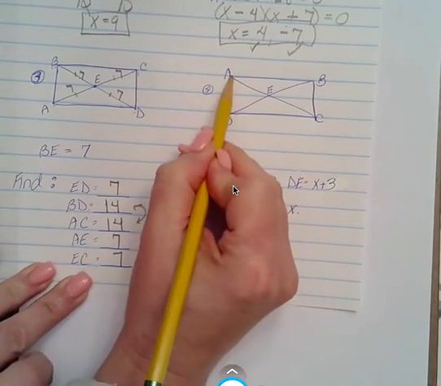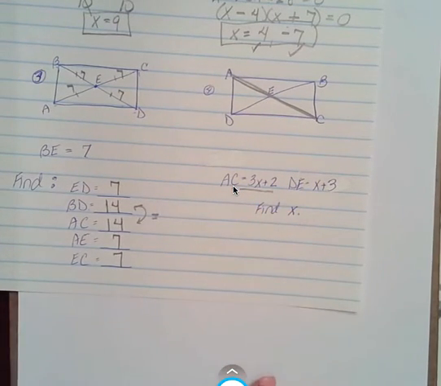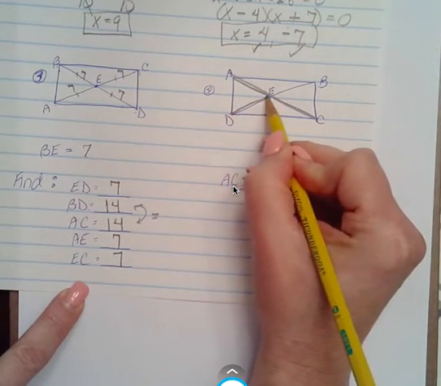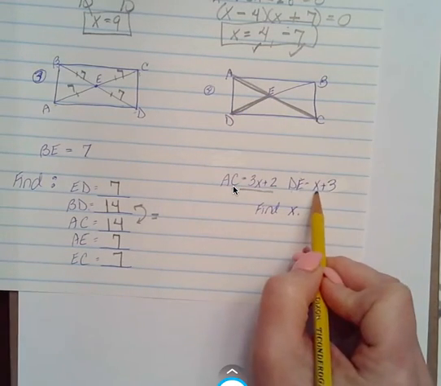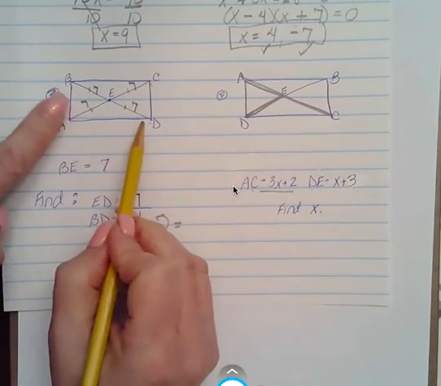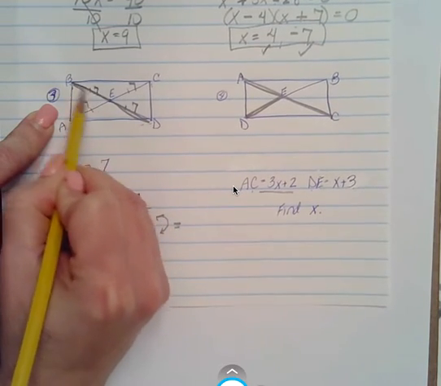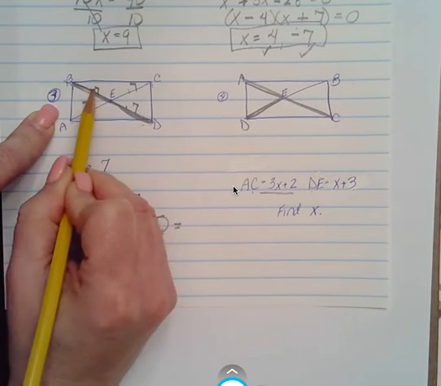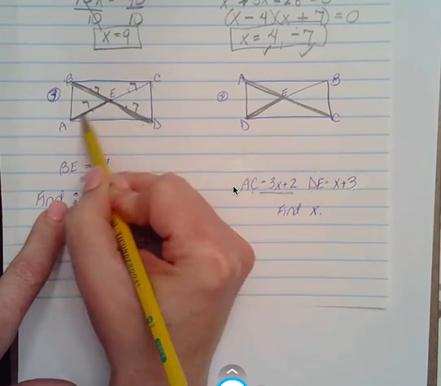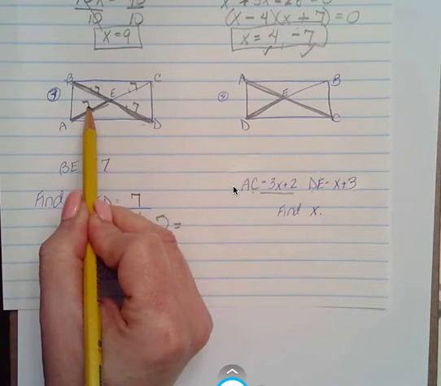AC, which is our whole diagonal here, is 3x plus 2. Going the other way, only halfway, is x plus 3. Well, let's take a look at what happened over here. We had the entire diagonal, which was two 7s, and this piece over here was just the one 7.